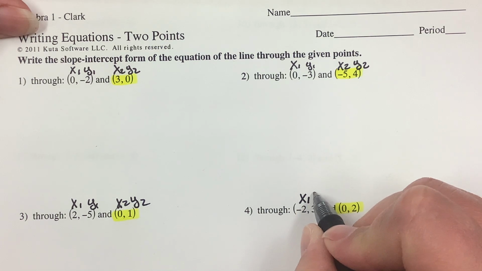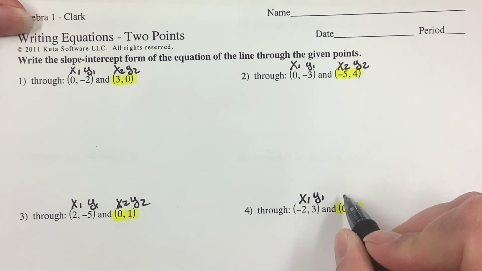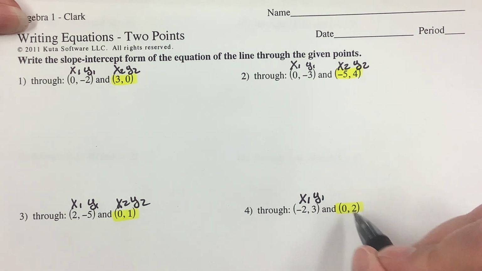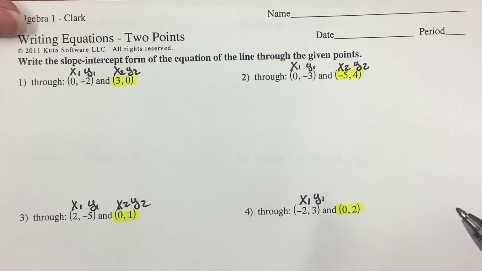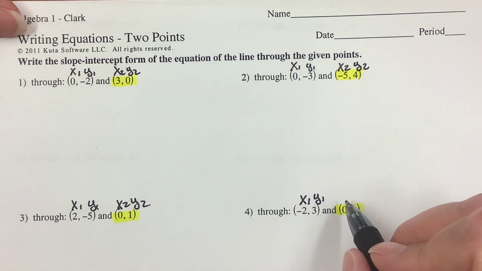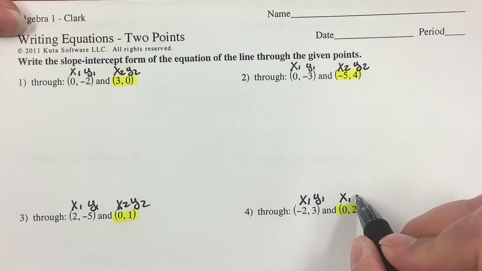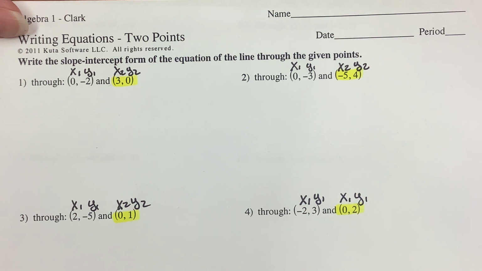Because every single parenthesis, every coordinate pair, and that's what two numbers in a parenthesis really are, a coordinate pair, they all have an x and a y. So, x1, y1, x2, y2.